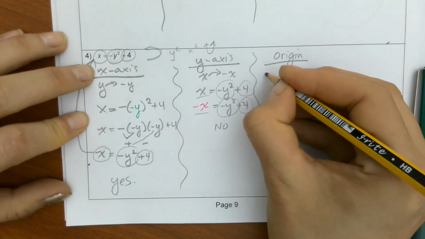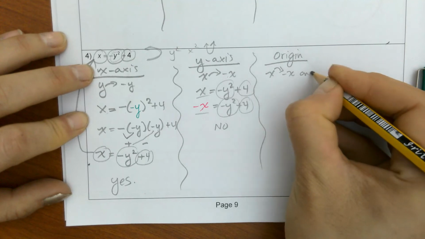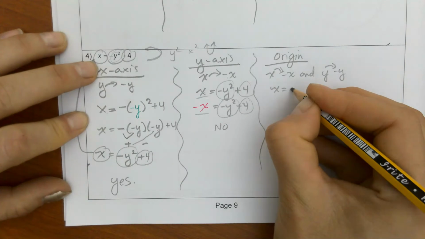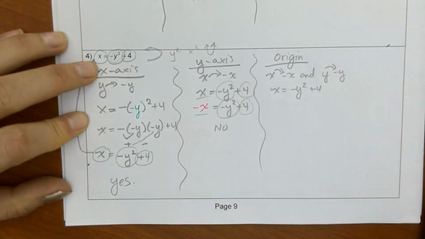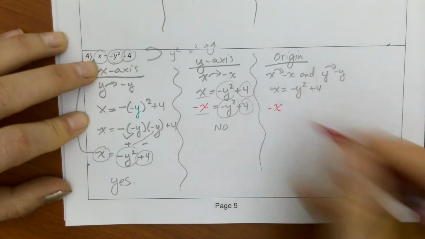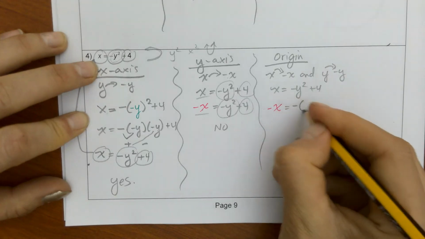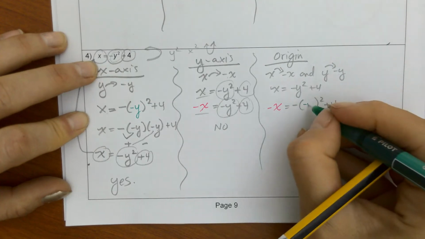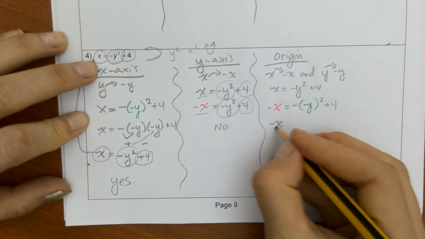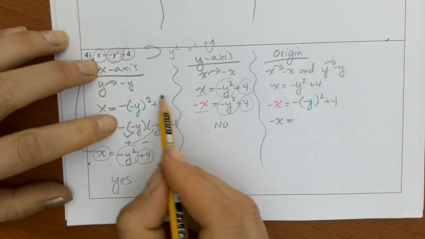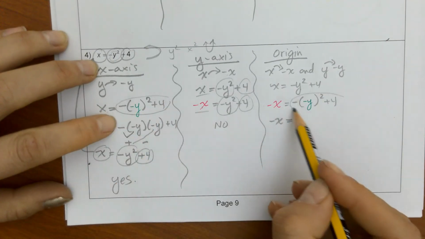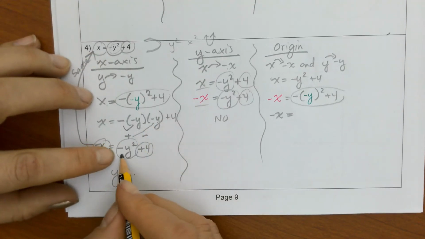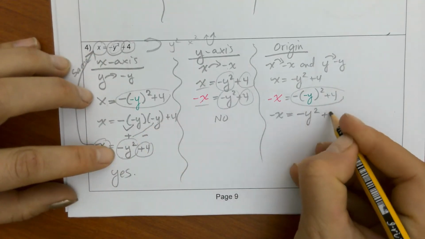Okay, I have to replace my x with negative x and y with negative y. So write out the equation. So this becomes minus x. And instead of y, I'm going to put minus y. This is minus x. So here is the same as this. So it was equal, we already solved it, so let's not do it again. This was equal to minus y squared plus 4.